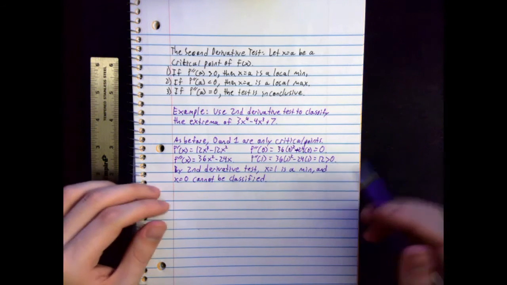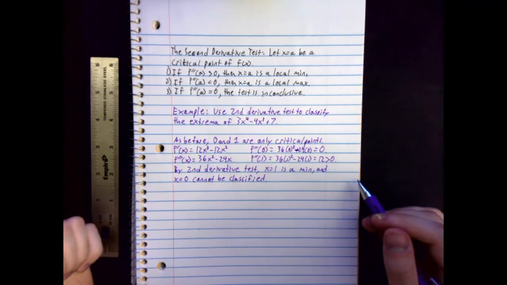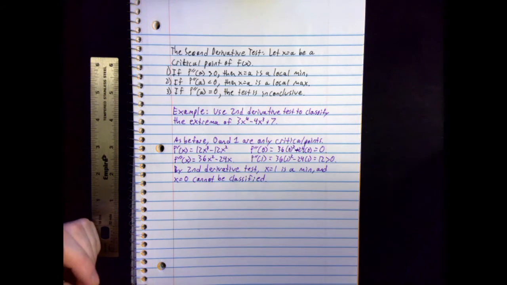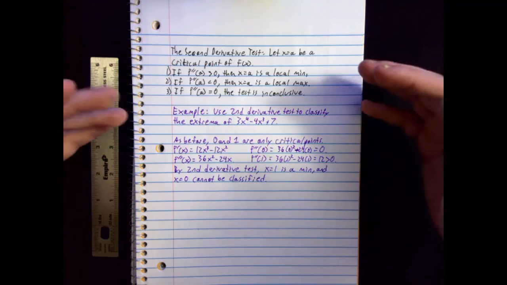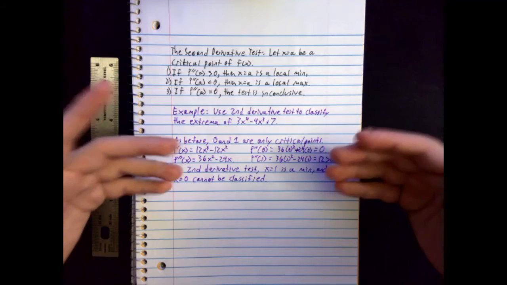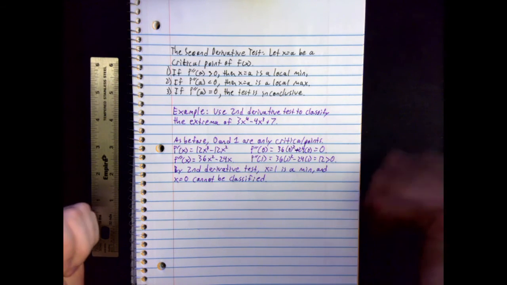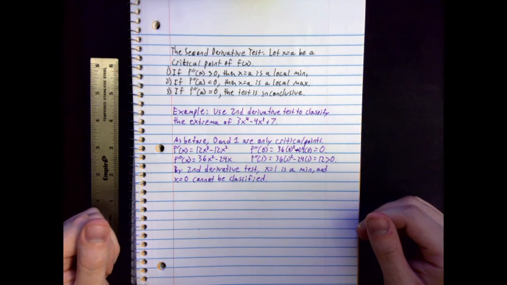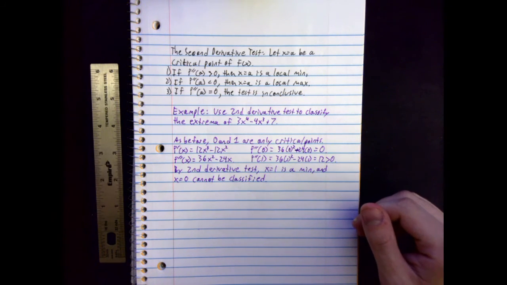Okay, so these are the first and second derivative tests. These are ways that you can classify the critical points of a function as local extrema, local mins or local maxes, without having to look at the graph itself. You can just do this sort of analytic process and then determine whether or not you're at a max or a min.